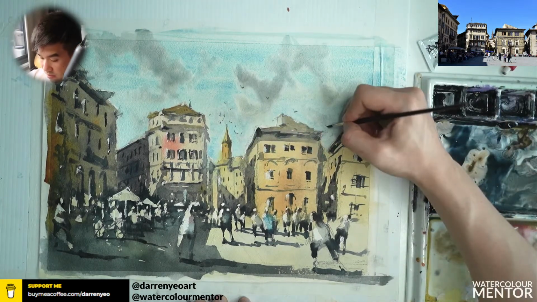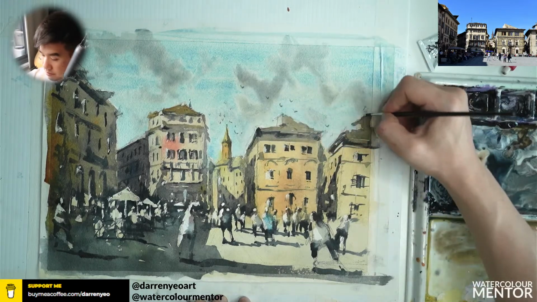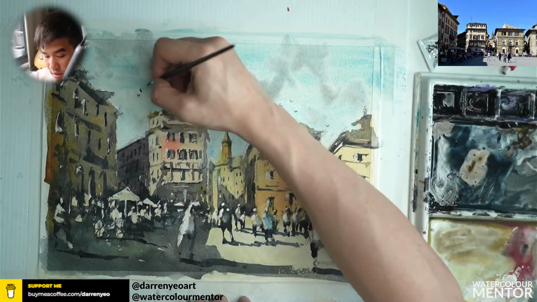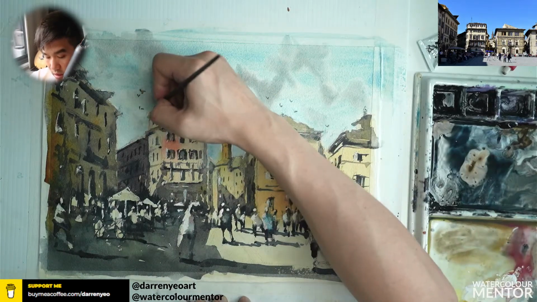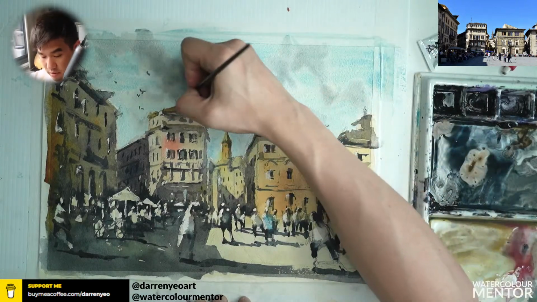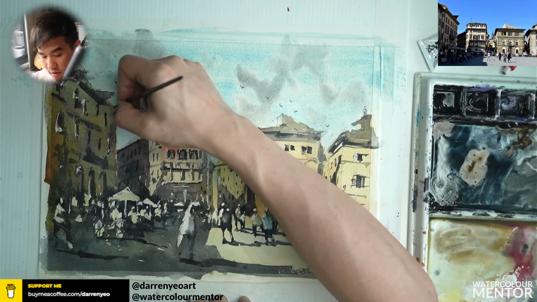You don't have to do this. Some people really don't like it when I do this. It's not for everyone, but I like to add them in sometimes to indicate just a bit of what's going on in the background and help to connect up the buildings and really the background with the midground.